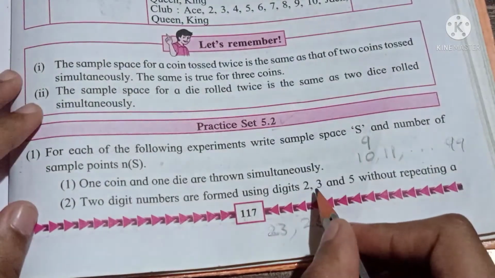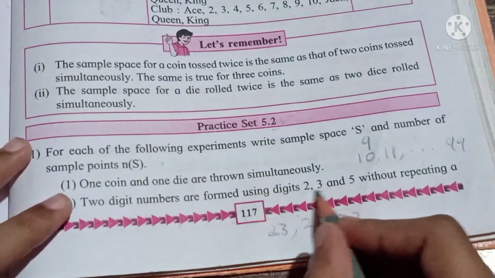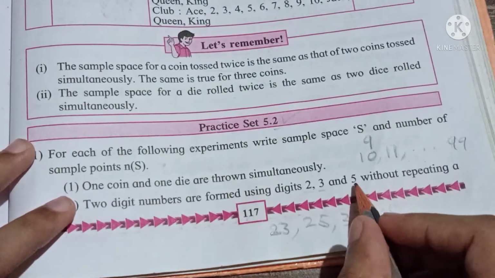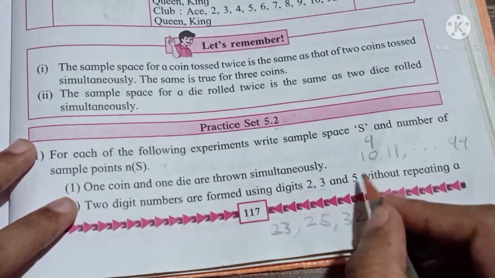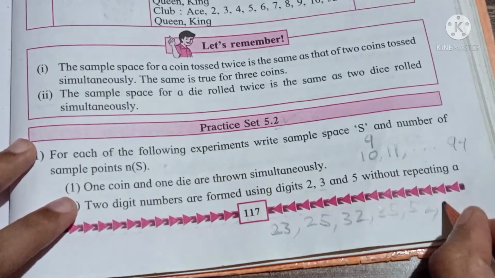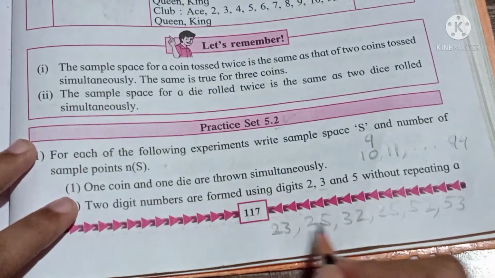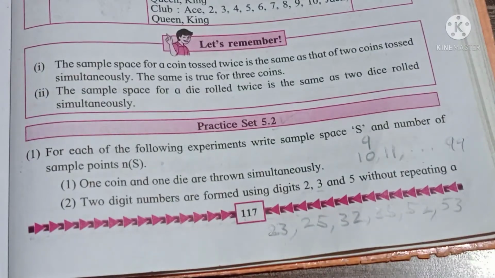Similarly, now we will take the digit 3 and 2, which makes 32. Then we will take 3 and 5, which makes 35. Now similarly, we will take the digit 5 and 2, which makes 52, and 5 and 3, which makes 53. These two digit numbers we get by using the given digits without repetition of any of the single digit.